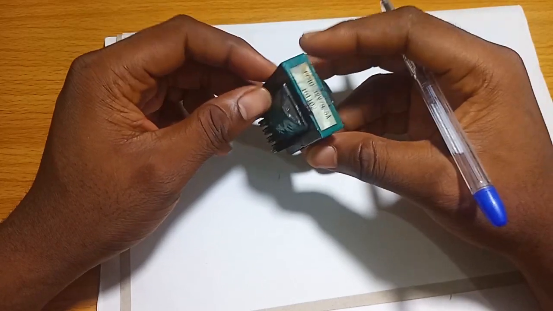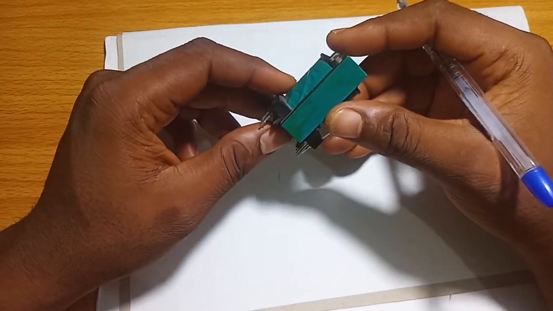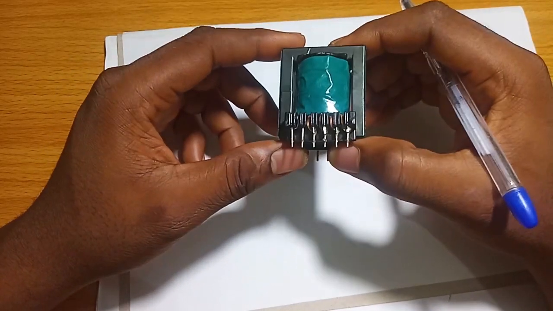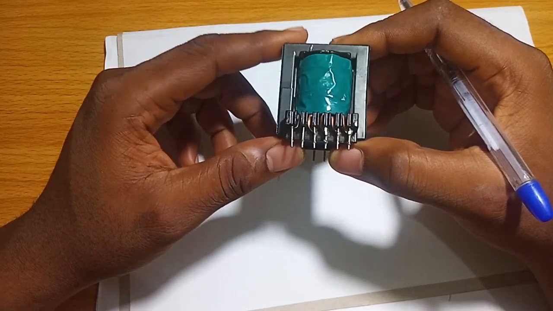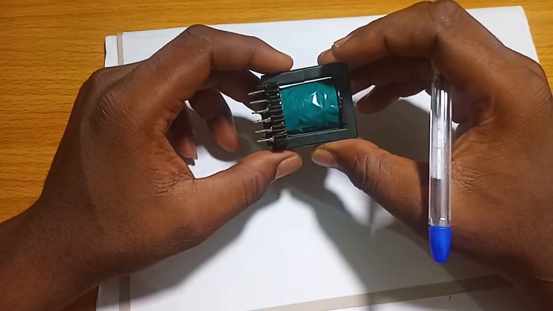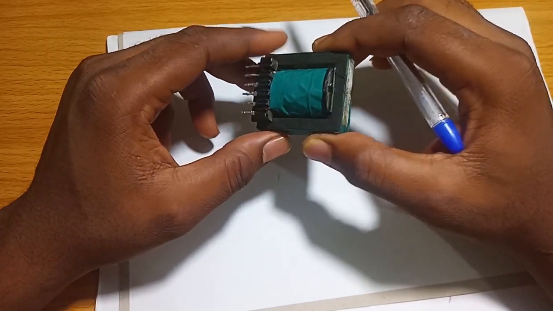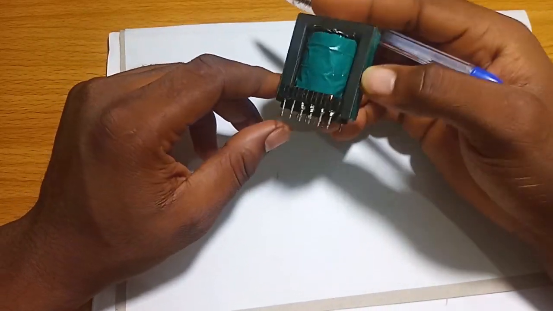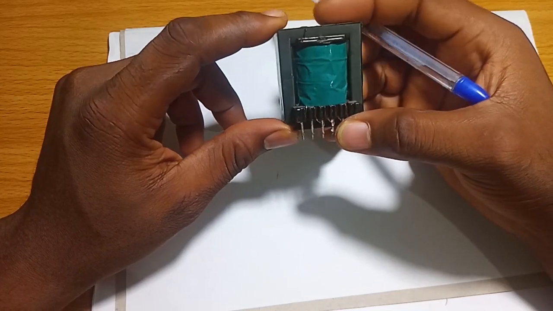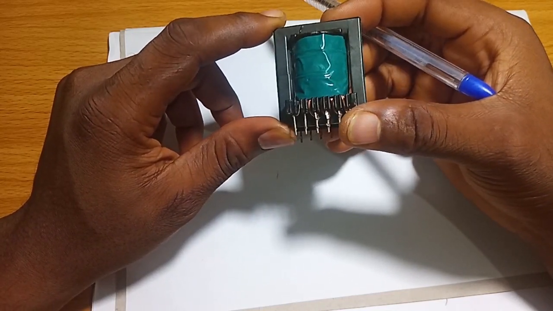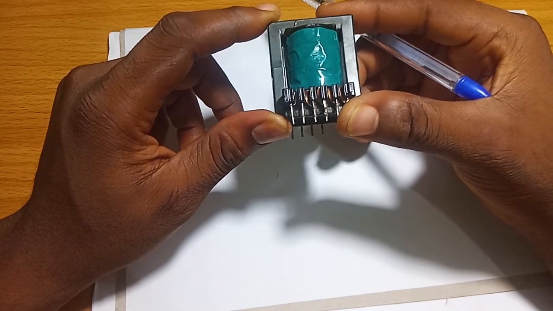Another reason we use this Ferrite Core transformer is because it has high permeability. What I mean is this material has higher permeability than the normal power transformer, and the normal power transformer normally uses low frequency.